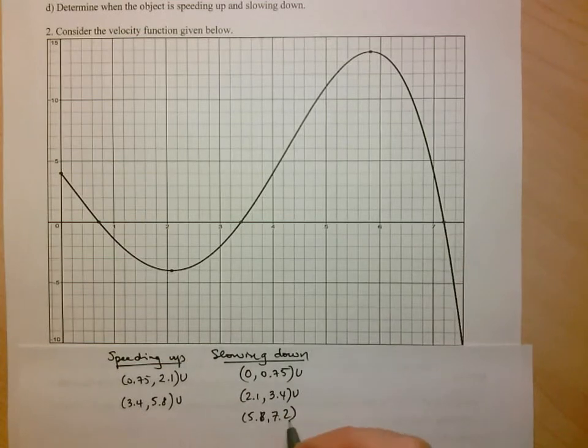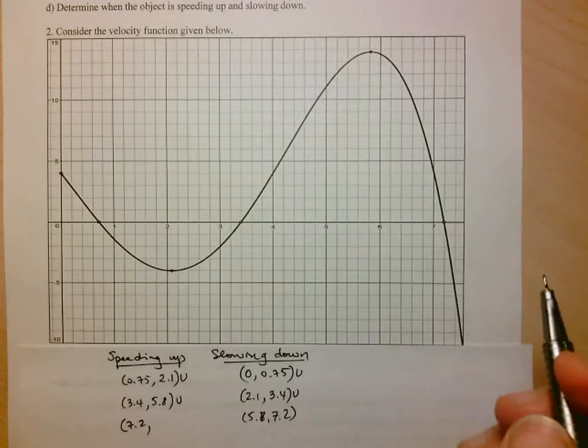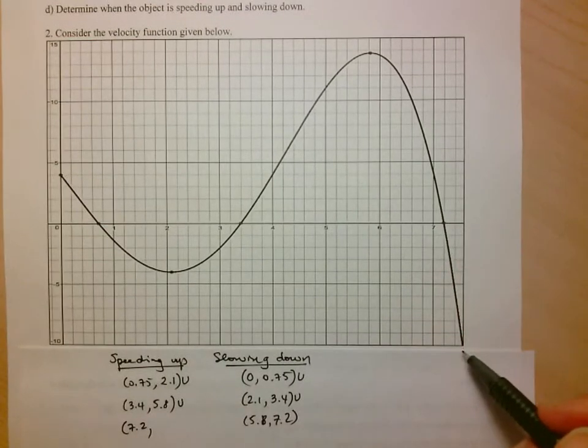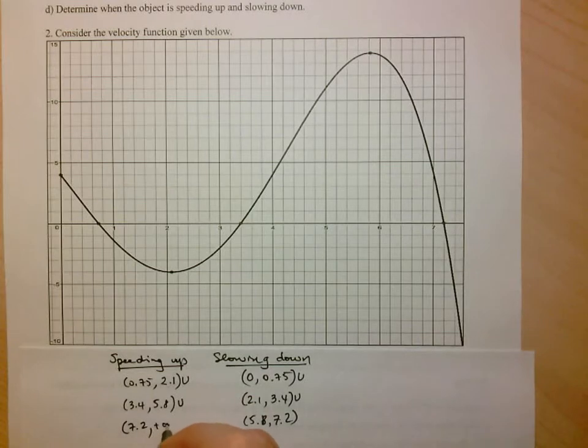That's from 7.2 to about 7.5, or it continues to positive infinity. Either way, it's going to keep speeding up.